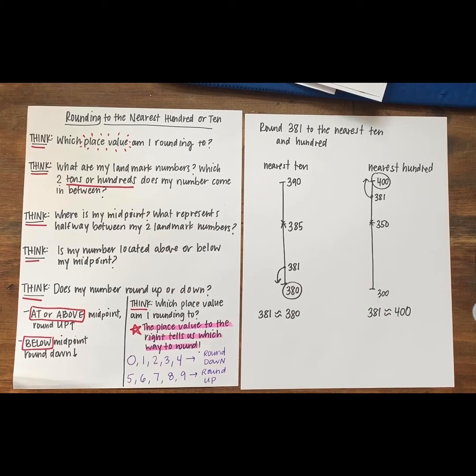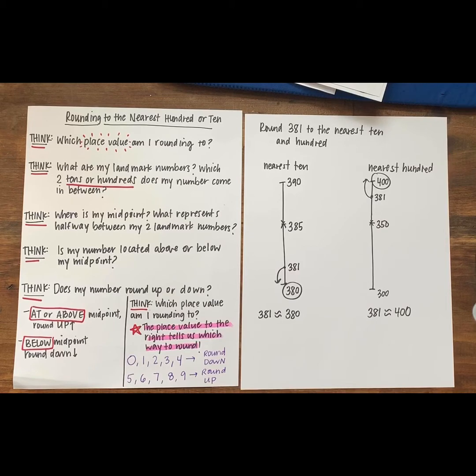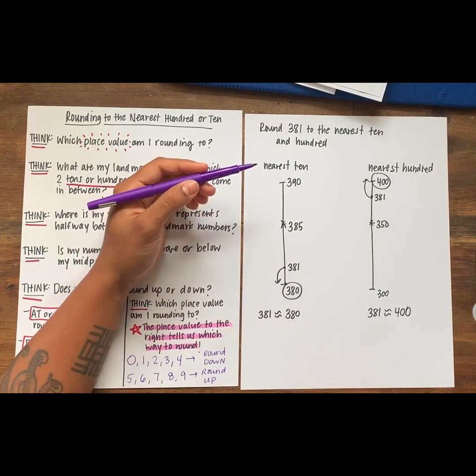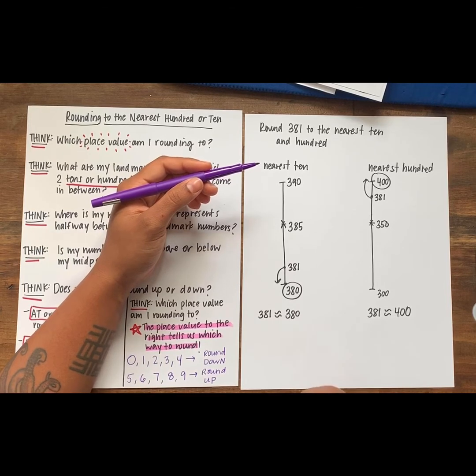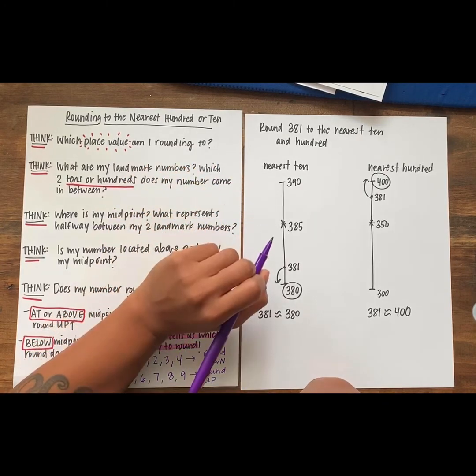Let's take a look at some student work for the try one more. Round 381 to the nearest 10 and 100. How did this friend round 381 to the nearest 10? Say your answers out loud.